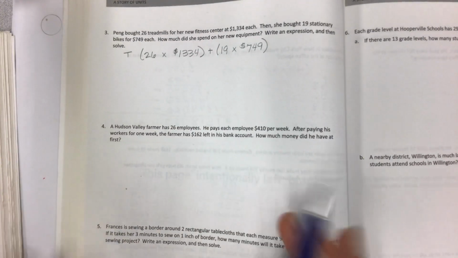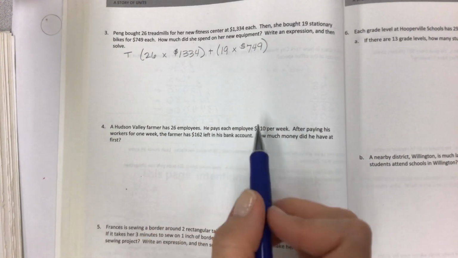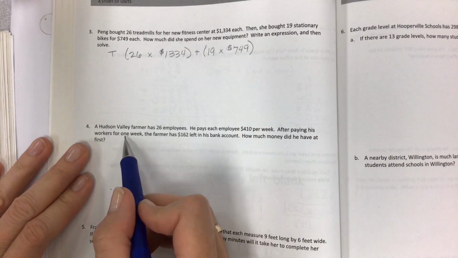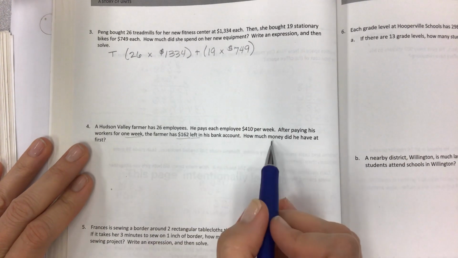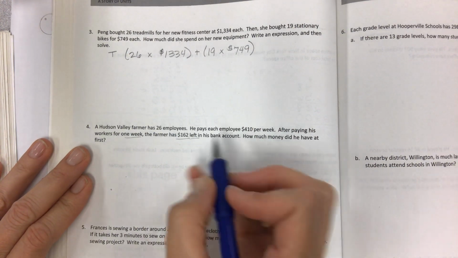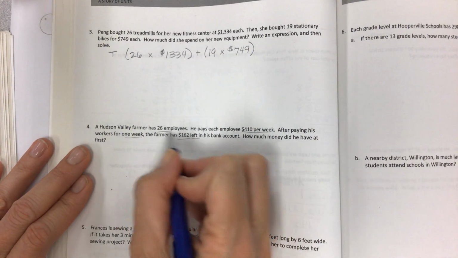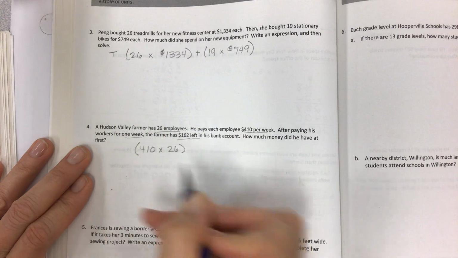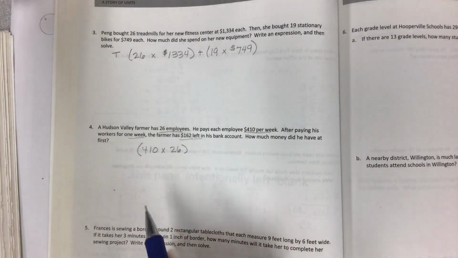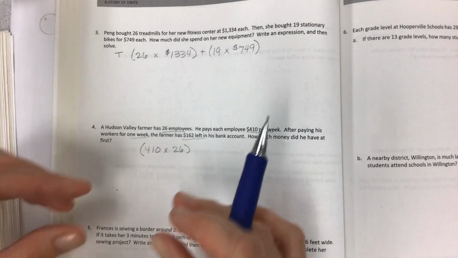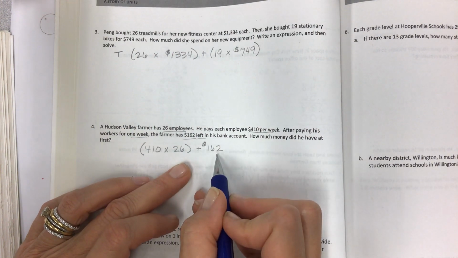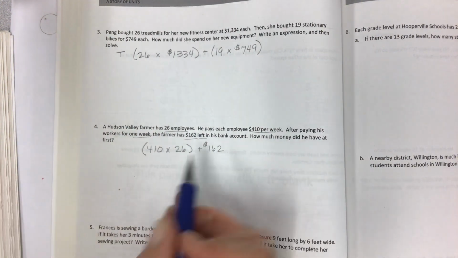All right, next one. A Hudson Valley farmer has 26 employees. He pays each employee $410 per week. After paying his workers for 1 week, the farmer has some money left. Yay. How much money did he have at first? So let's find out how much he has to pay everybody. He has to pay this much to this many people. Okay. And then after we figure out how much it costs him, and this is going to give us a total, we have to put the 162 back on to figure out what he had in the beginning. So that's our expression to start.